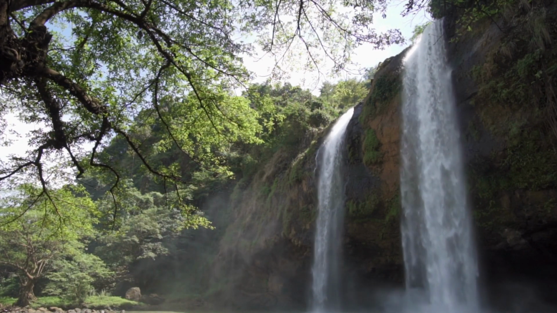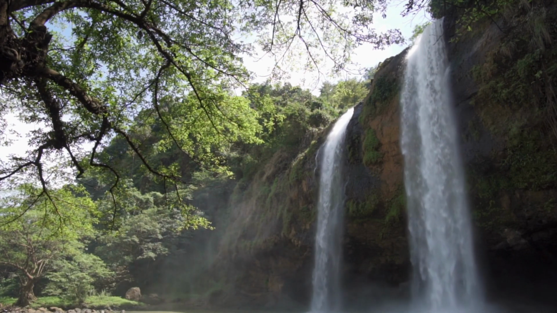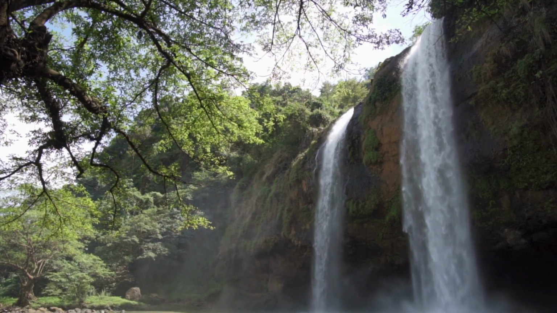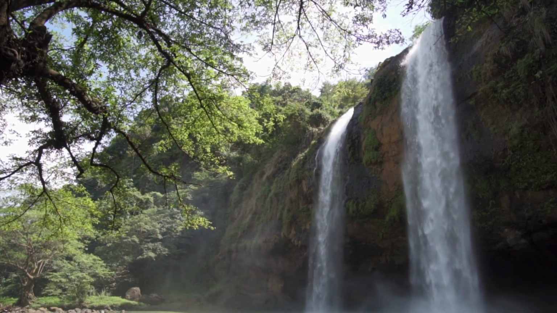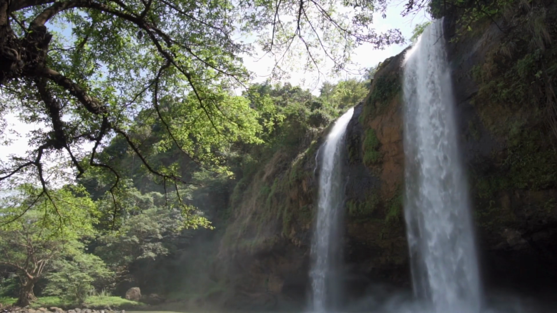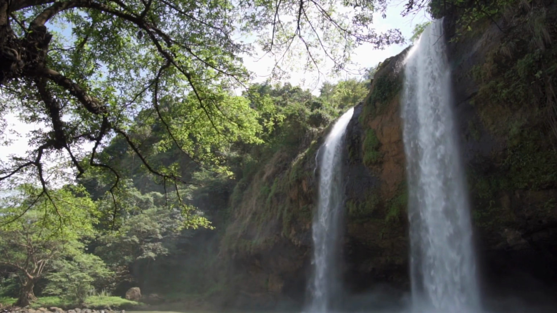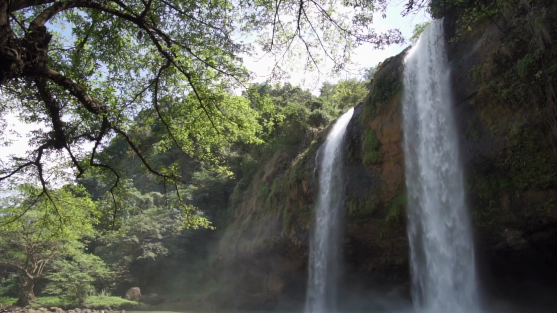Infrastructure development. The development of tourism around waterfalls often requires the establishment of necessary infrastructure, including visitor centers, trails, viewpoints, parking facilities, and accommodation options. This infrastructure development can lead to investments in the local area, improving accessibility and amenities for both tourists and residents.